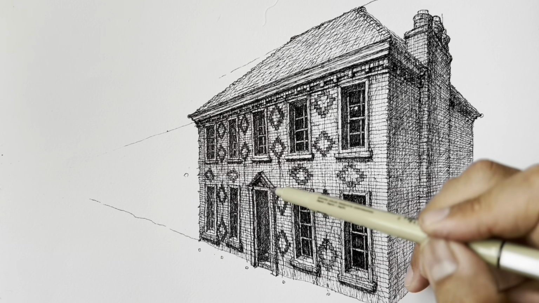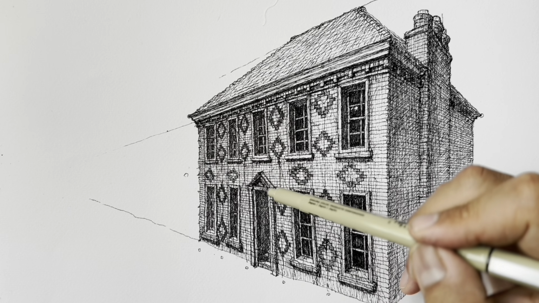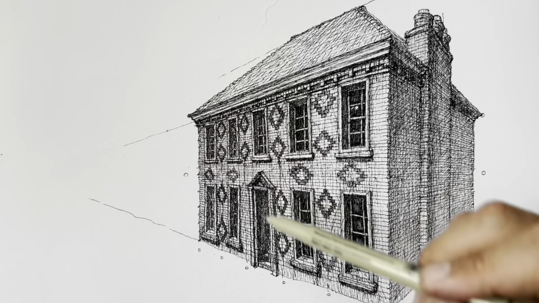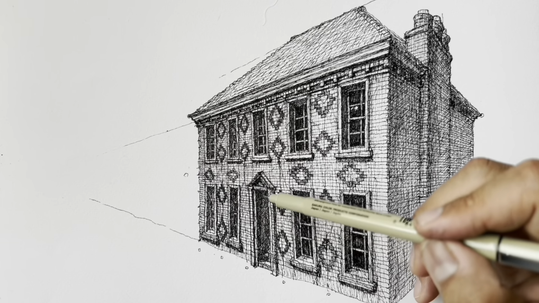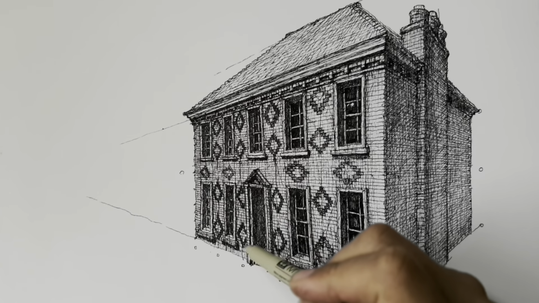At this stage, it is just about keeping checking which one needs a darker line or more layers before finalizing the drawing. This is just a finishing touch really. So of course add that diamond shape.